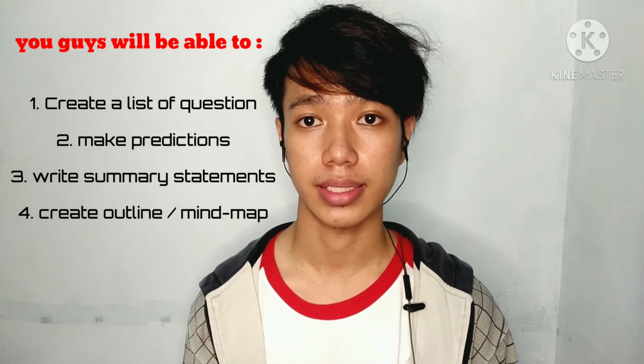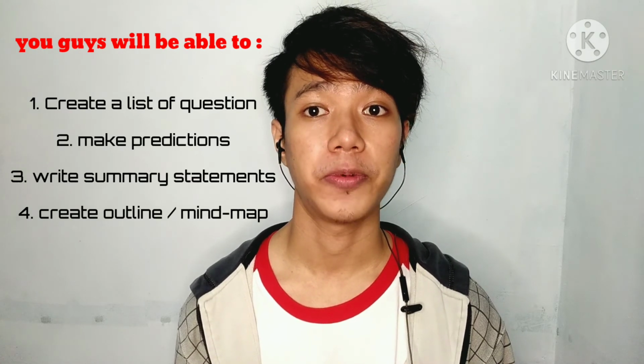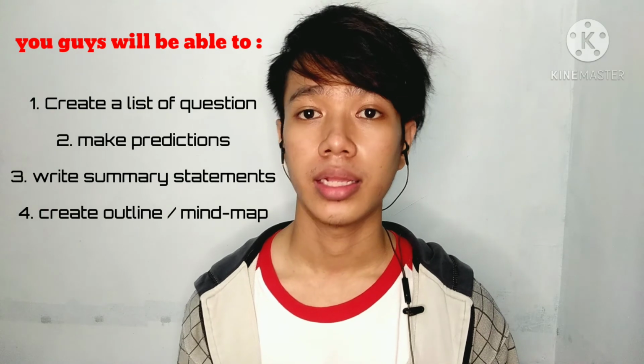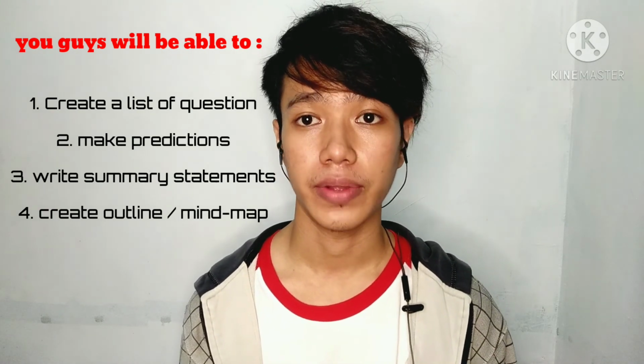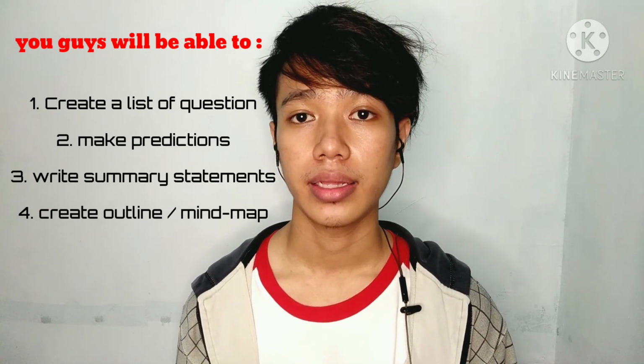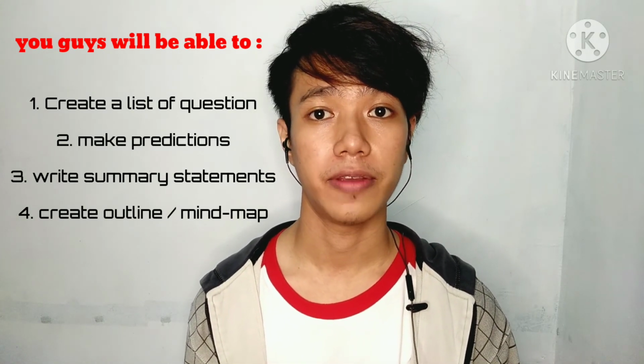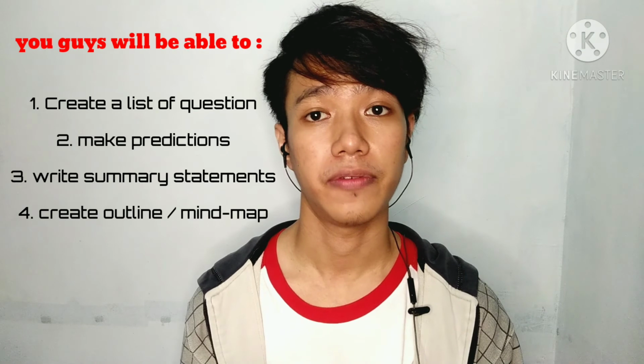If you guys do this, you all can make a list of questions that might be asked about the assigned reading, and also you can make predictions about what you think the reading is about, and you can write a few summary statements, and lastly, you can create an outline or mind map that can be filled in as you read.